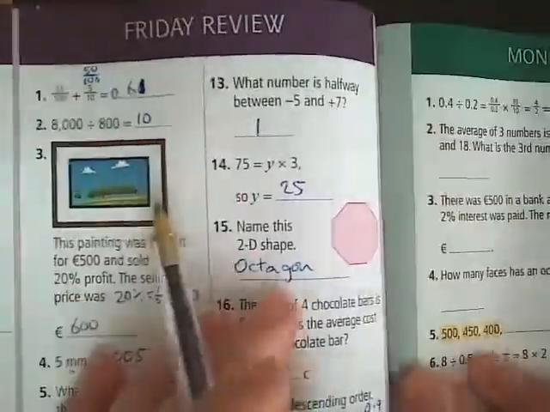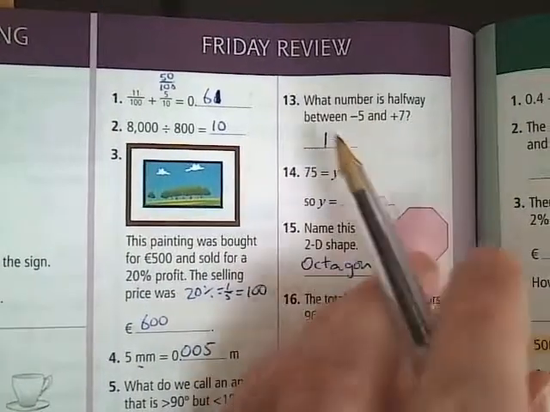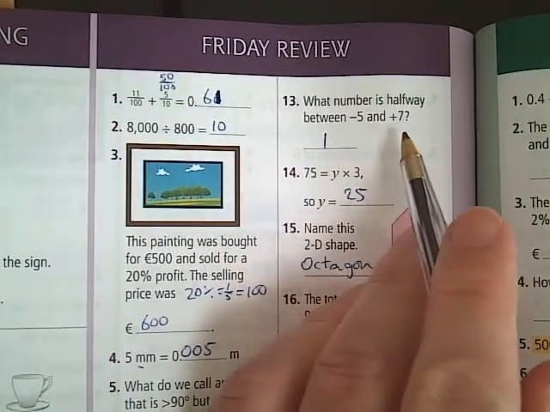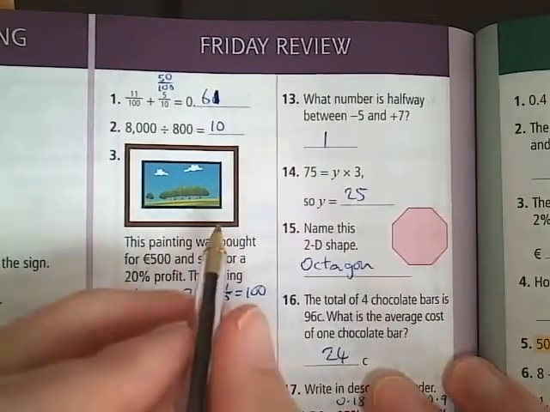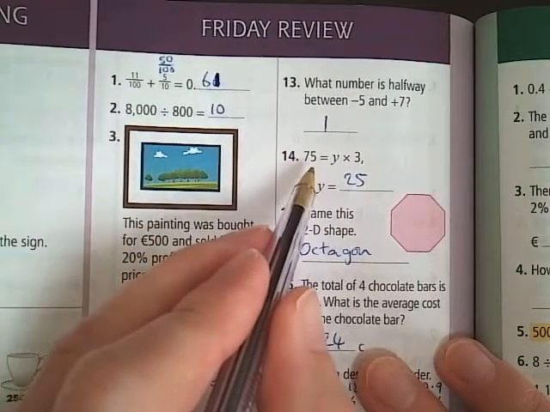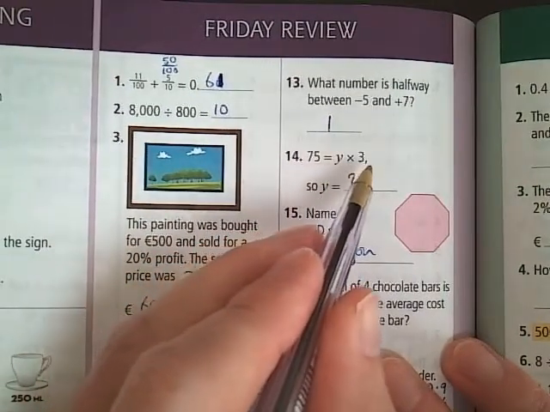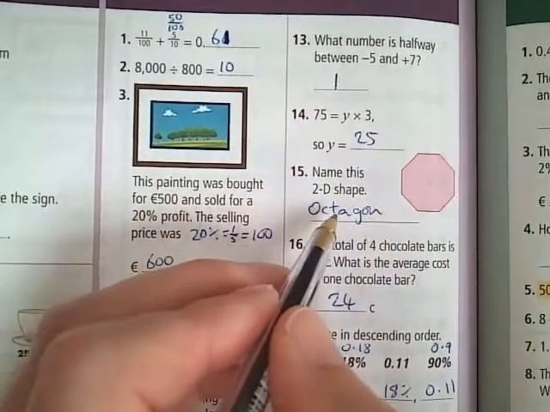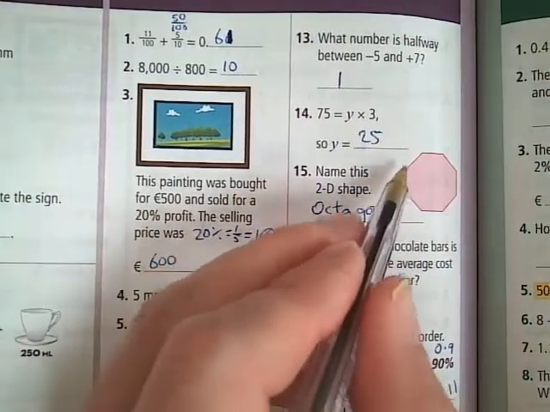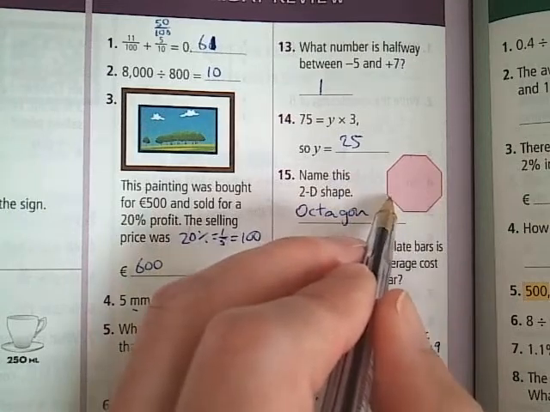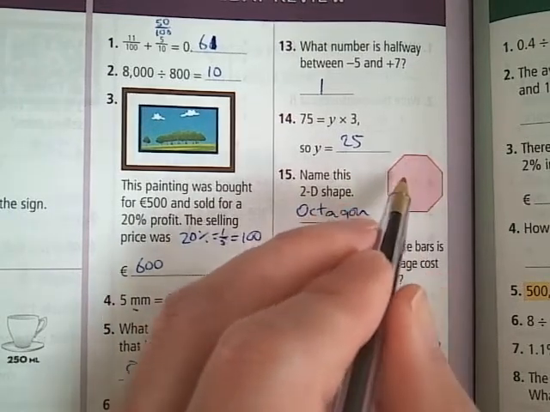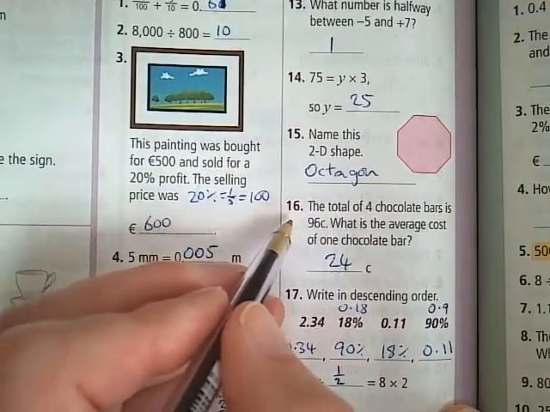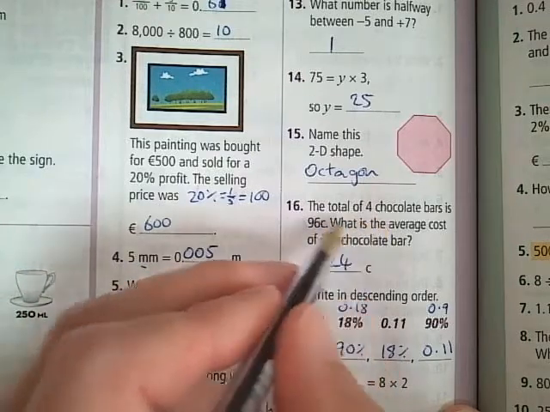Question number 13. What number is halfway between minus 5 and plus 7? Your answer is 1. Question 14. 75 equals y multiplied by 3. Y is 25 then. Question 15. What's this 2D shape? It's an octagon, not an octahedron, an octagon. It's 2D.